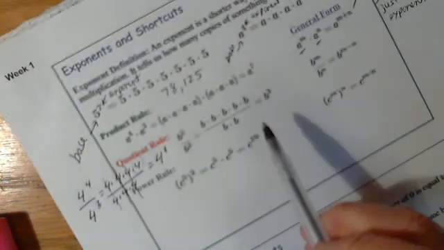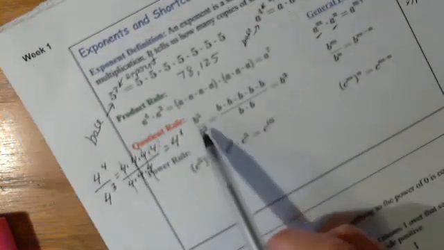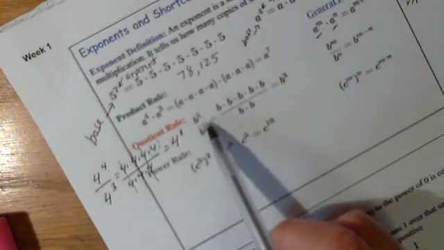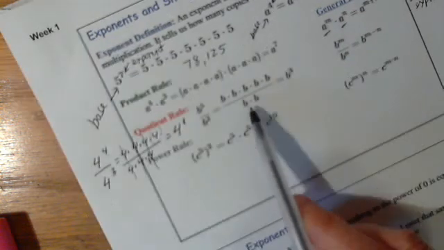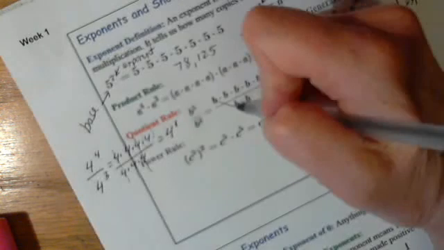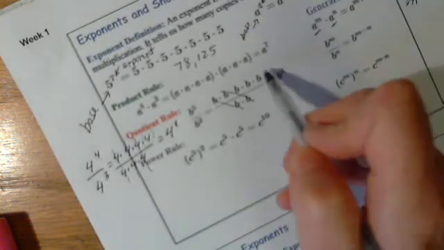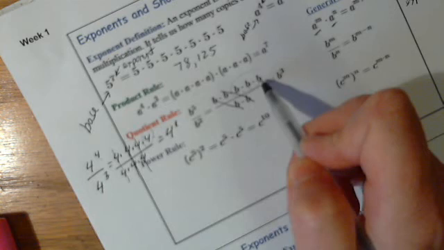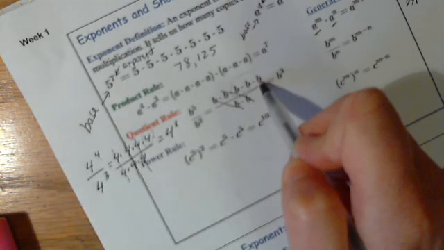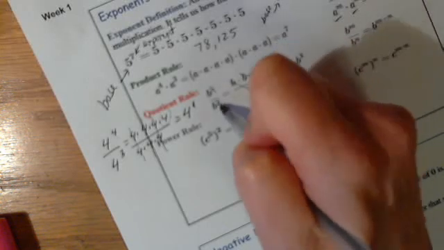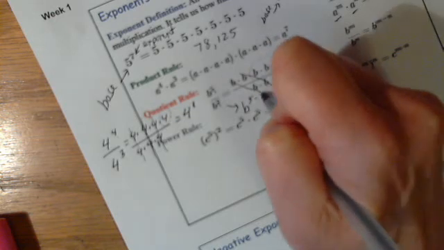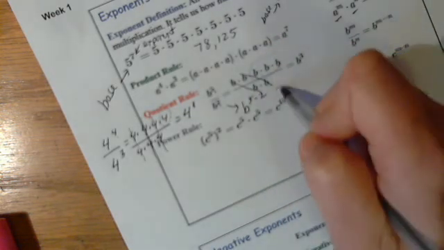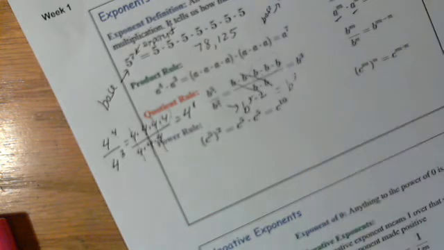Let's look at an abstract example. If I have 5 b's, b to the 5th power, divided by 2 b's being multiplied, b to the 2nd power, when I expand it and look at it, b over b makes 1, b over b makes 1. What does that leave me? b times b times b, b to the 3rd power. What's the shortcut? 5 minus 2. What we're doing here is b to the 5 minus 2. And this is how we get b to the 3rd power.